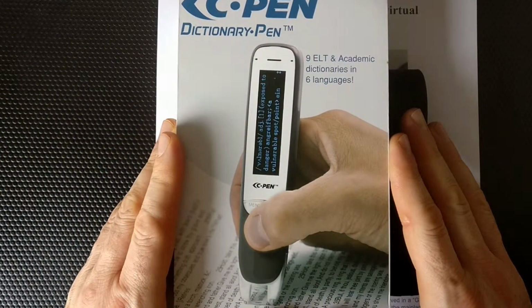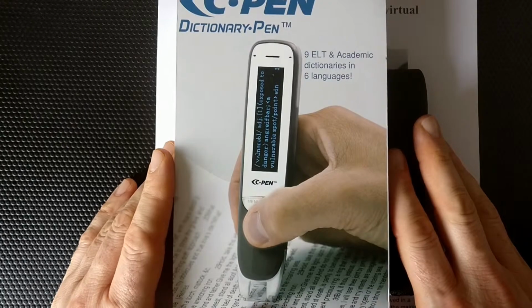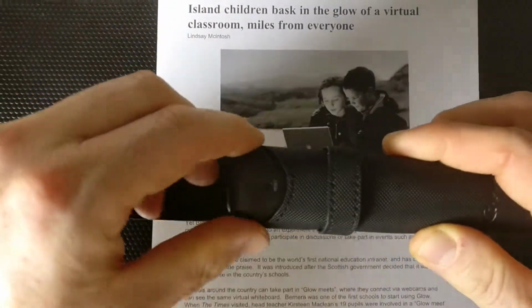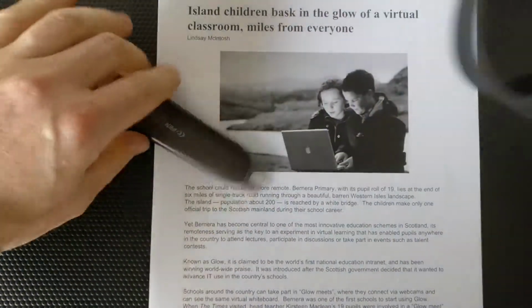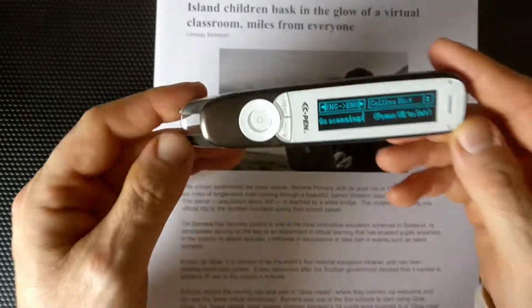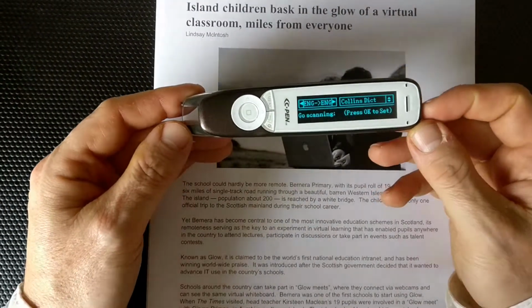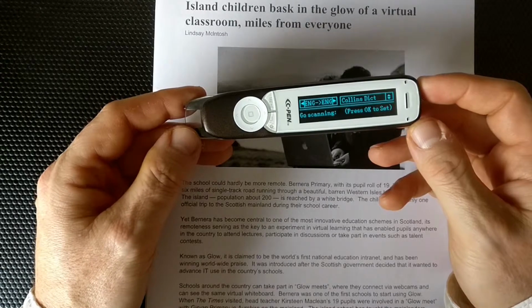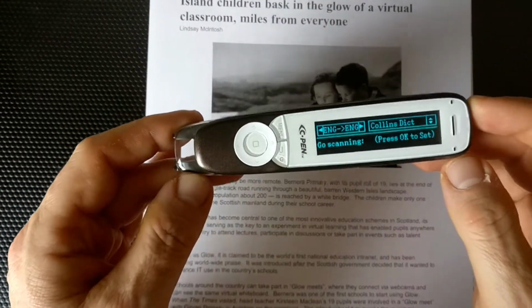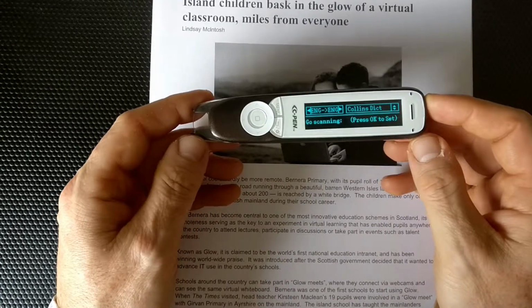Let's have a closer look at the C-Pen dictionary pen. So here we have the brown pen in its case. I've already turned it on, and we're going to have a look at how it works for somebody reading a text when they need to use a dictionary. And we're going to look at 4 different types of use.